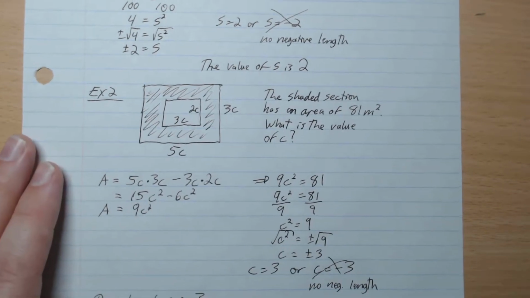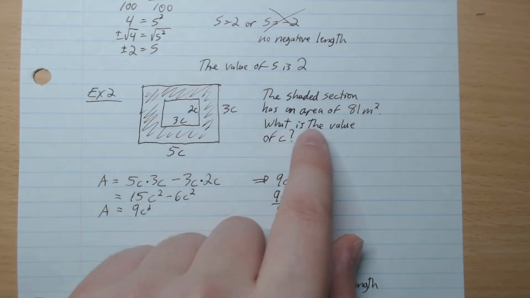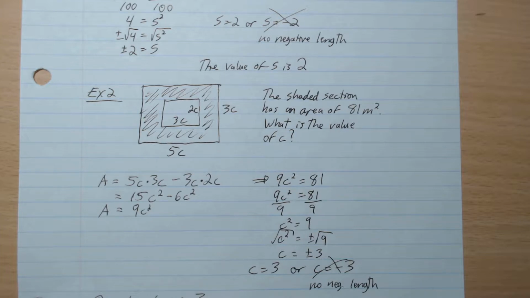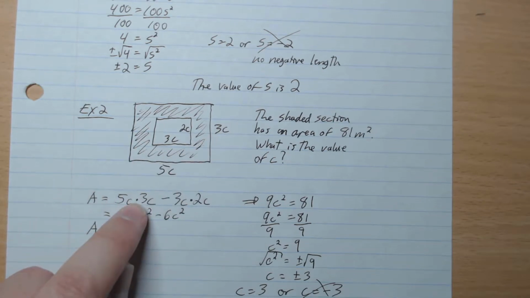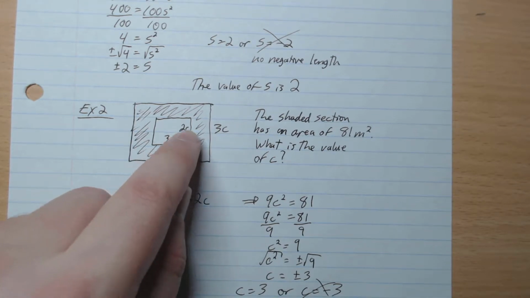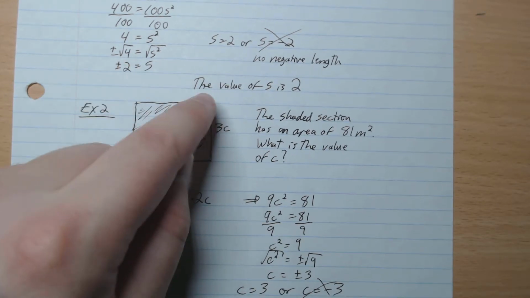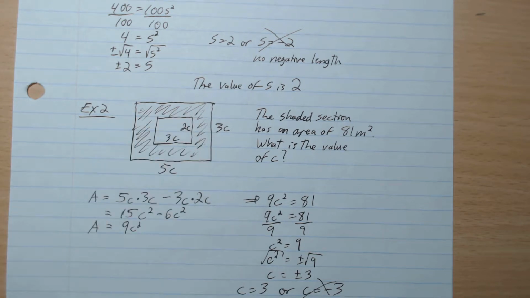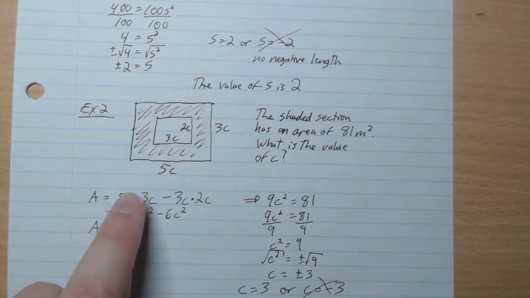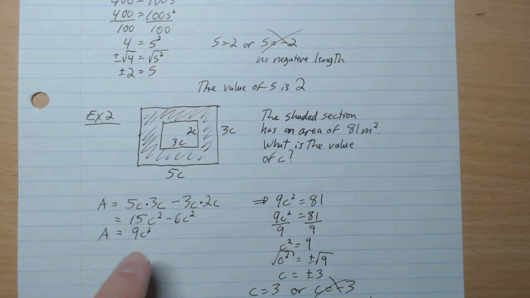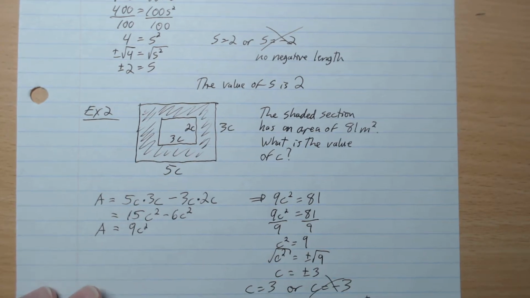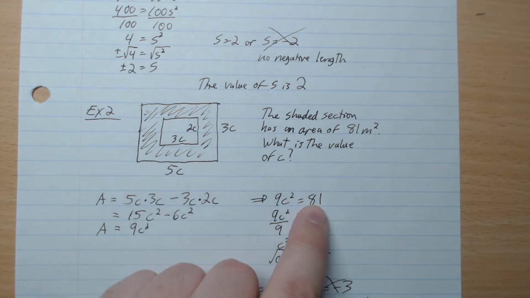Example 2. The shaded section has an area of 81 meters squared. What is the value of c? So the whole area is 5c times 3c minus 3c times 2c, right? The larger minus the smaller rectangle, like that. And so this gives us 15c squared minus 6c squared, which gives 9c squared. And we know that the area is 81.